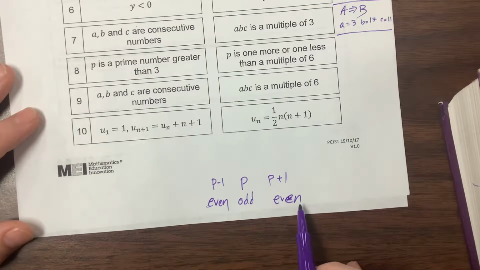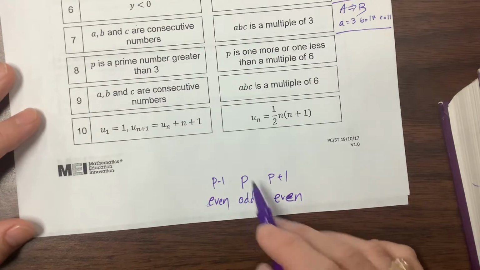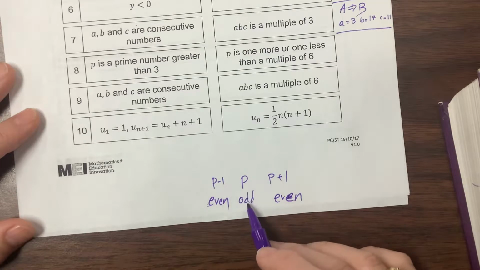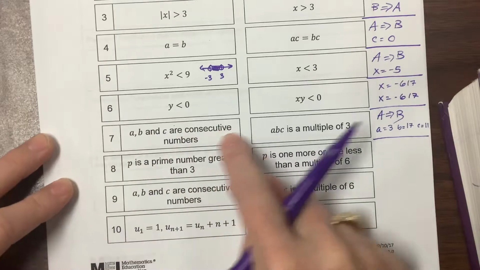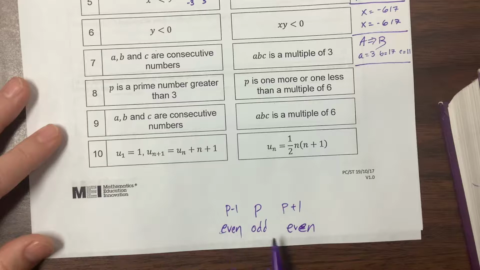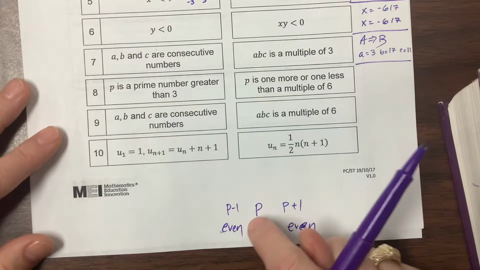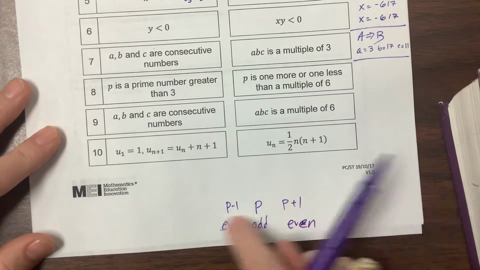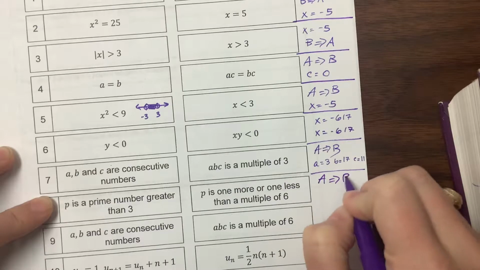Well, we know that this one can't be the one that's divisible by 3, because if it were divisible by 3, it wouldn't be prime anymore. So that means that we've got 3 consecutive numbers, and one of them has to be a multiple of 3. So this could have a remainder of 0, 1, and 2. Here's your multiple of 3. This one can't have a remainder of 0, so one of those has to. Okay, so this A implies B is true.